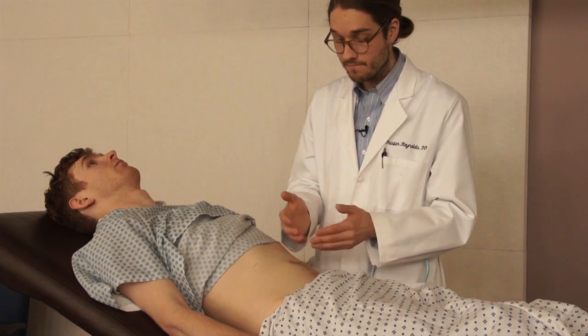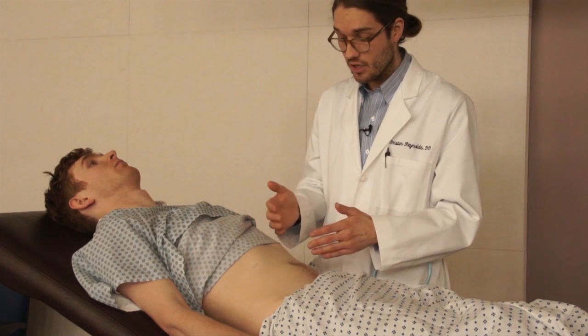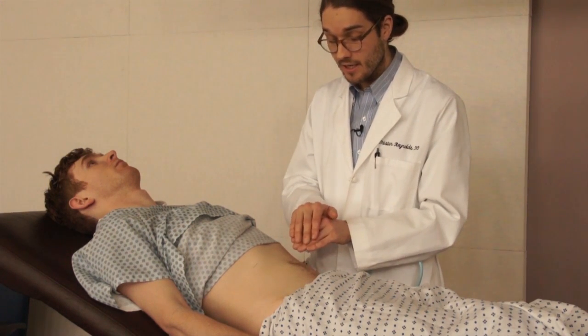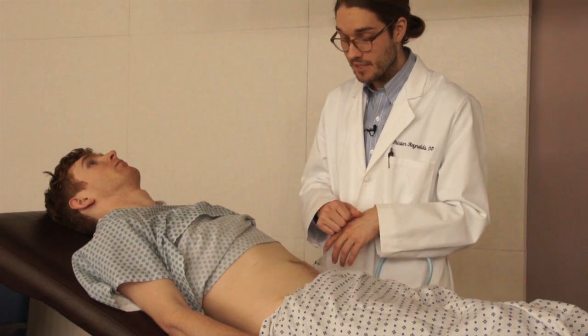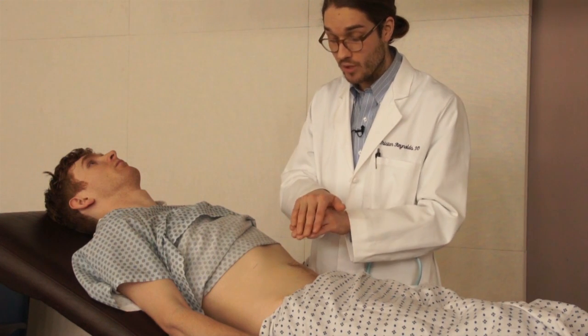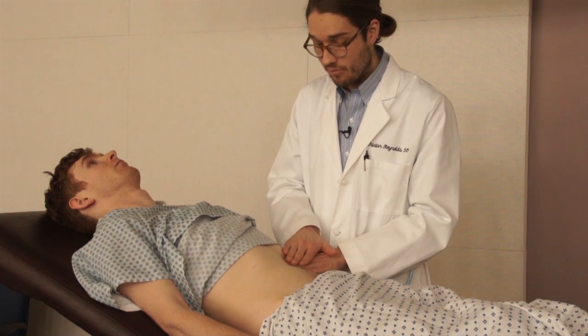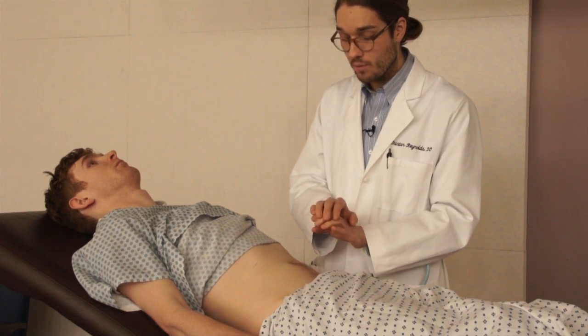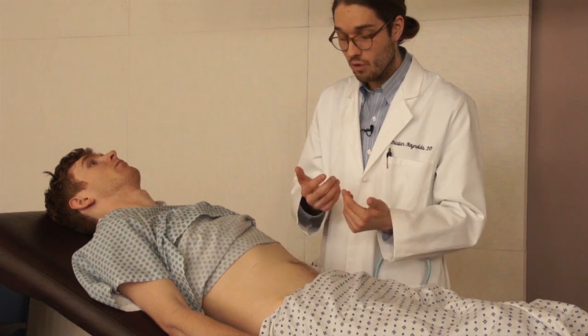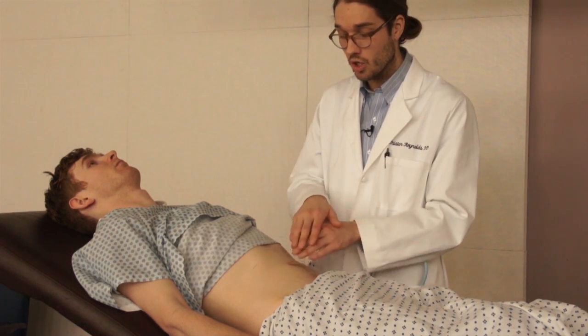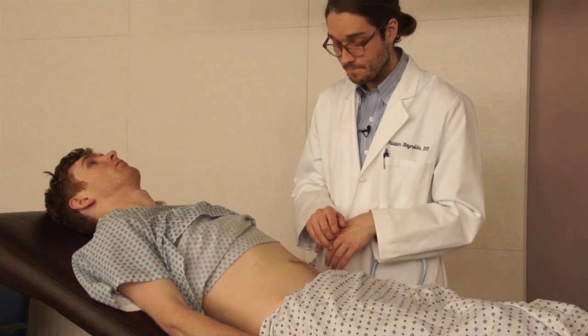There was no guarding, so David didn't try to make it so I couldn't palpate, in that he was tensing his abdomen or trying to make me stop doing it. The other thing that I noticed is that when I pressed in and then let go, much like in my percussion, there was no rebound tenderness, so it didn't hurt when I let go of the abdomen.